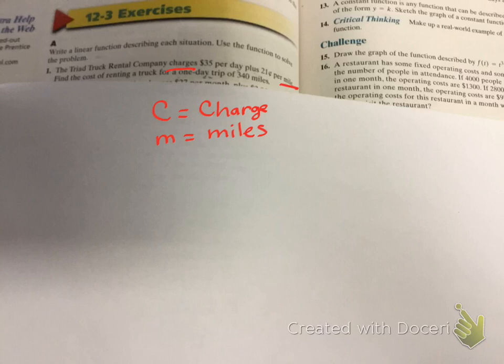Okay, so the first thing we're going to do, it says write a linear function for each situation. Then use the function to solve the problem. So the first thing I'm doing is the charge per miles is equal to, what's my base charge? 35 per day plus 0.21 M. Now, I've written the rule in function notation.